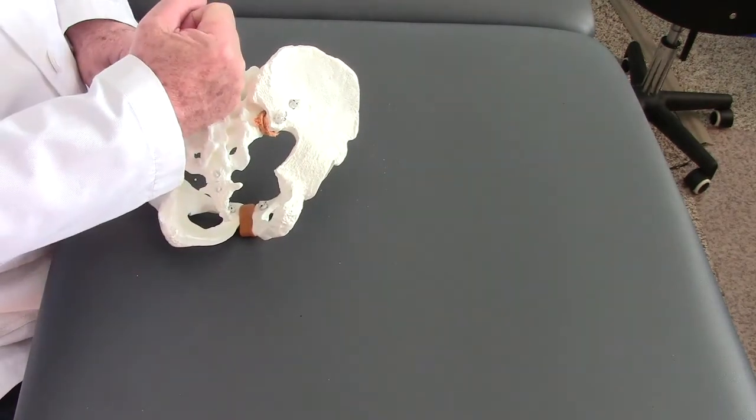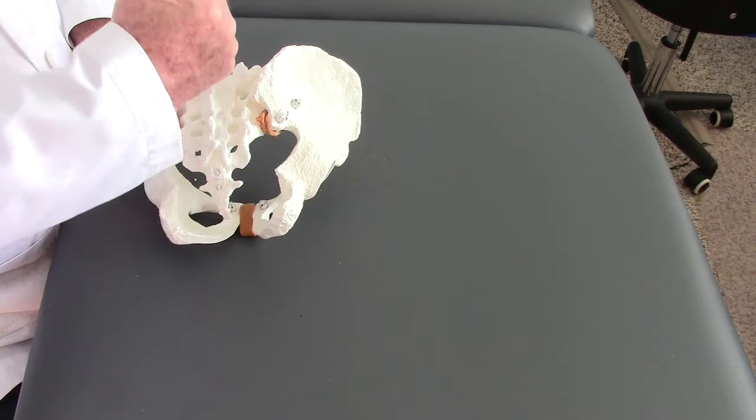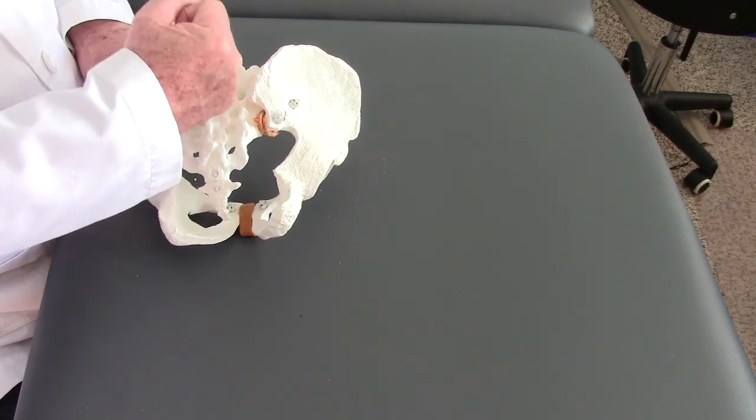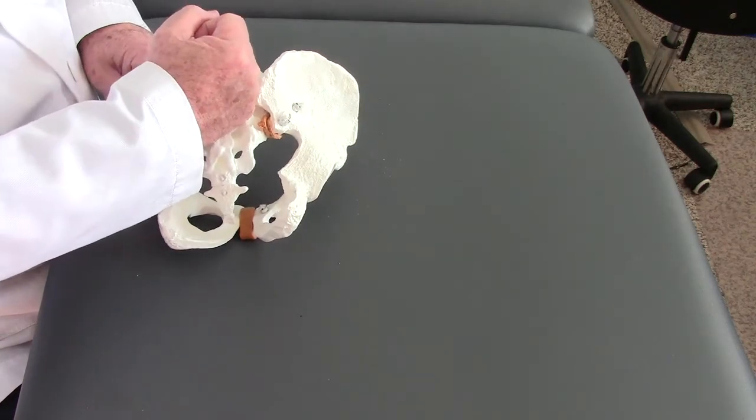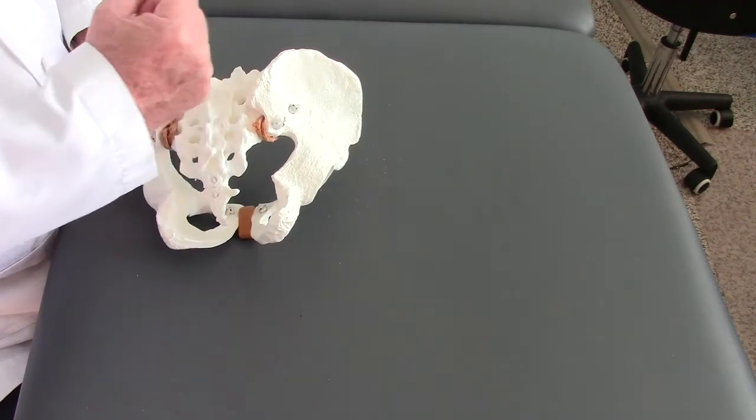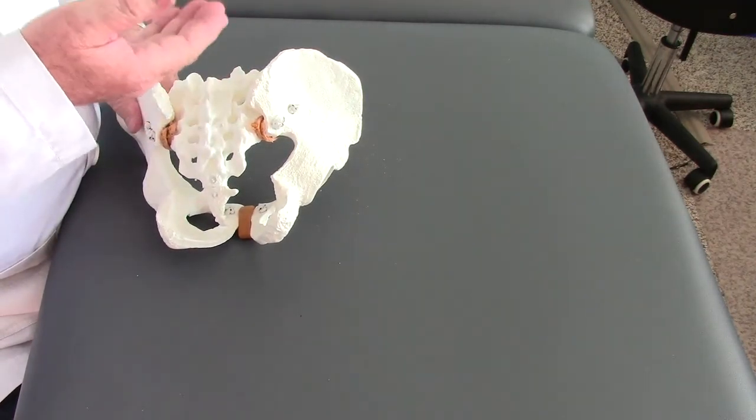And when springing the sacrum, the sacrum appears to be hypermobile and it has a weak recoil. So it has a propensity for springing anteriorly, but not for recoiling.